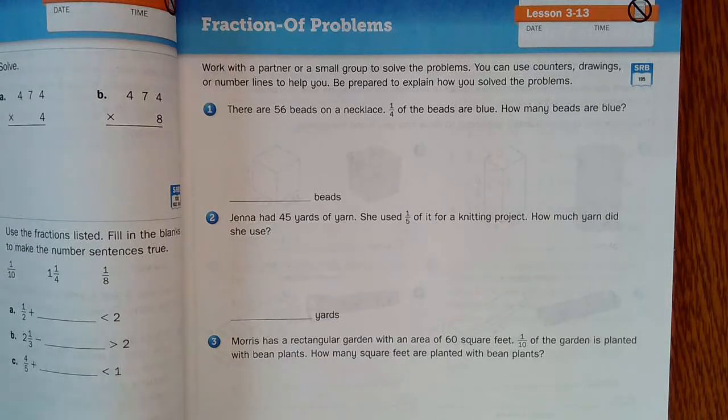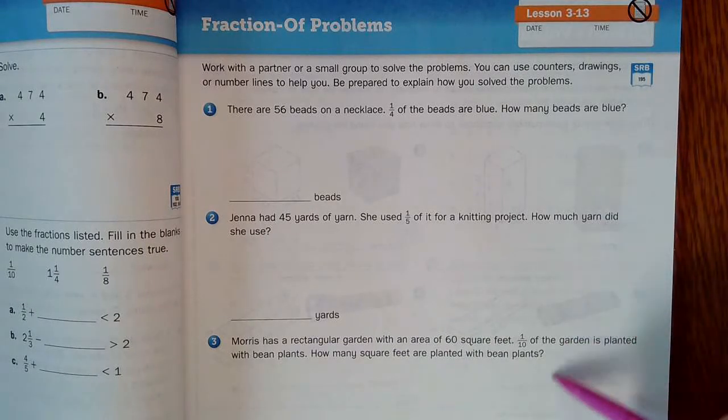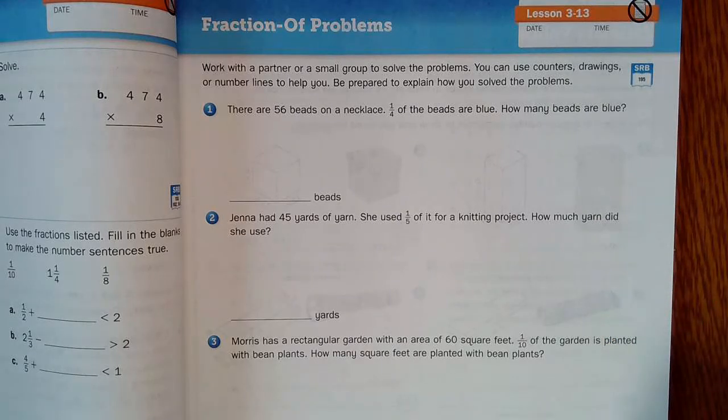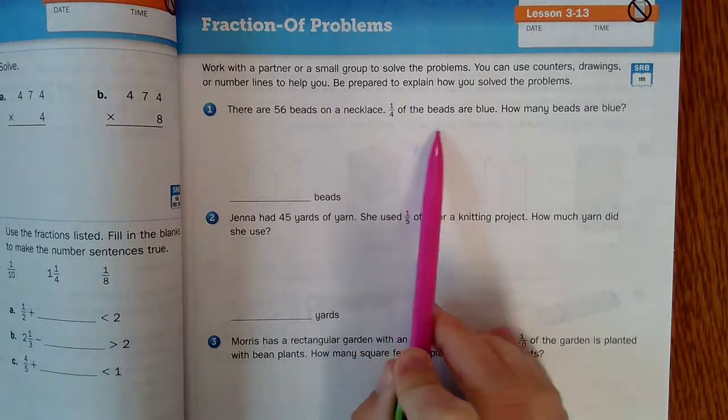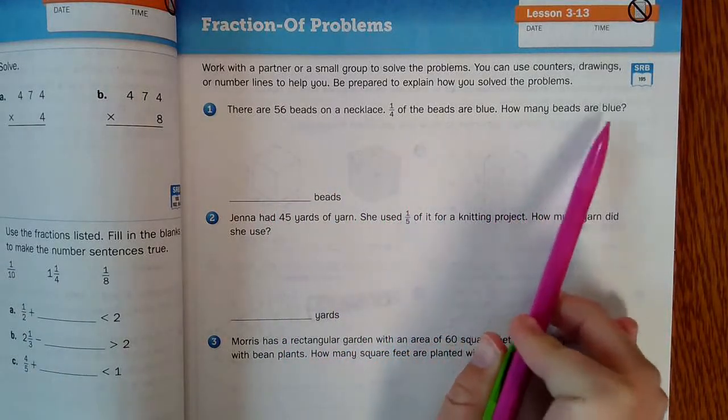So we're going to go ahead and do page 105 together. And if you're watching this video, then you may just go ahead and fill out all of the answers for this page on GoFormative. So it says there are 56 beads on a necklace. 1/4 of the beads are blue. How many beads are blue?